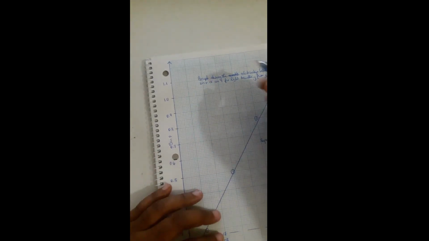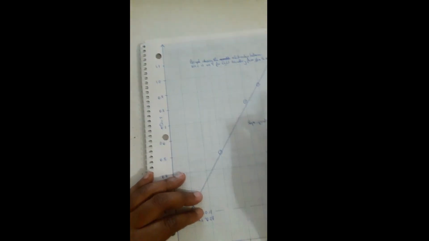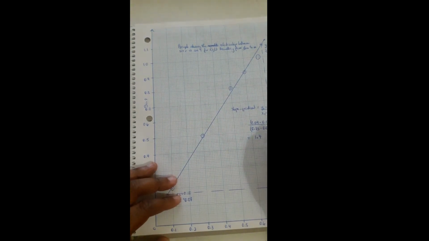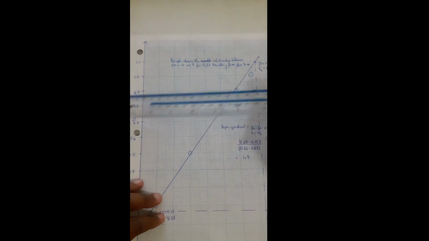Great. Or you could just write sine R versus sine I, but this is much better, and you could always underline it in the end. I'm running out of time, folks.